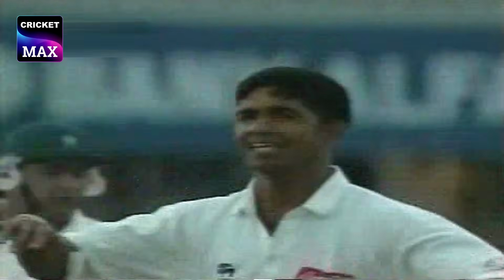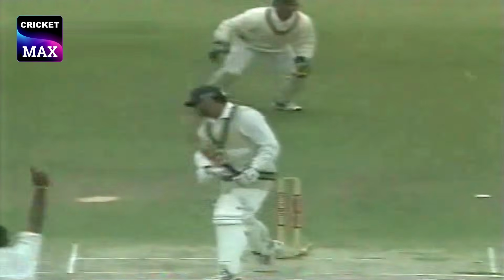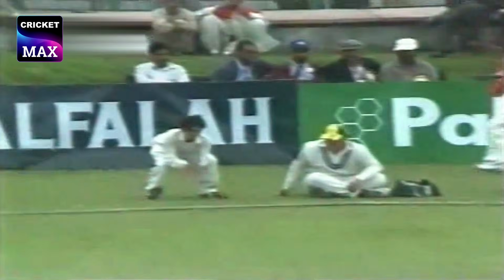It's up in the air. Will that be a catch? Yes, a simple catch to the fielder at long leg. And he's knocked him over. How many times has Inzamam-ul-Haq got out? Yes, Wickramasinghe. Oh, and that one beats third slip. It'll go to the boundary for 4.